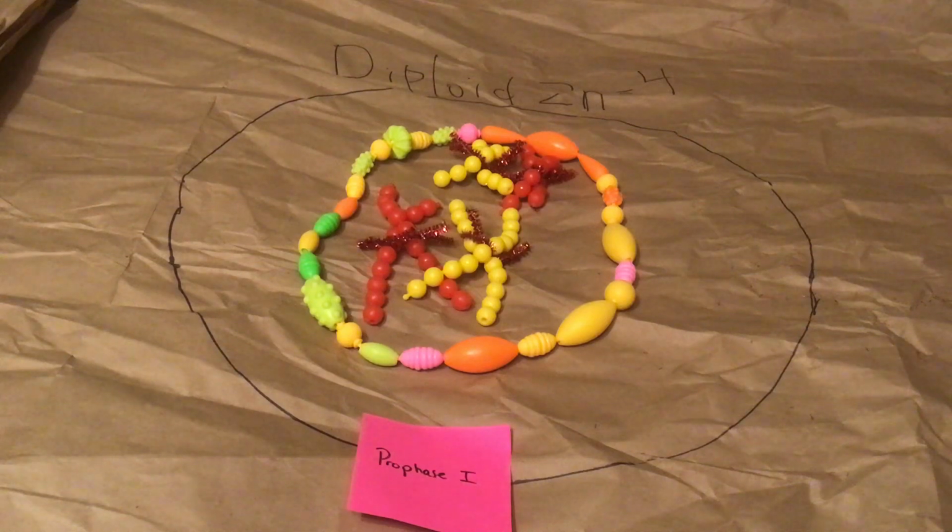All right, we are moving into meiosis 1. Remember, meiosis is a two-step process. It's known as a reduction division. So we're going to see throughout meiosis 1 that we're going to reduce the number of chromosomes in the cell by a factor of 2. We're going to become haploid. And then in meiosis 2, we will split sister chromatids apart.